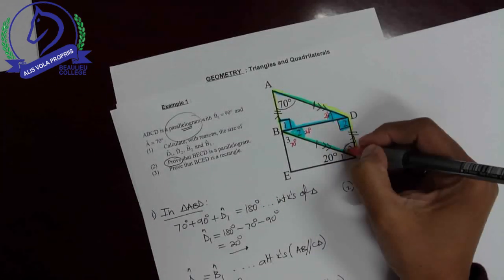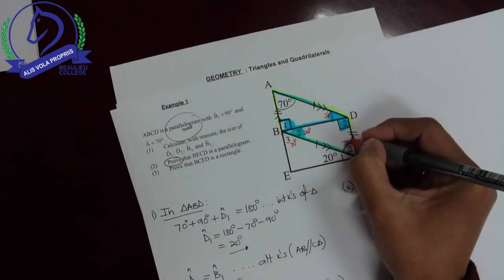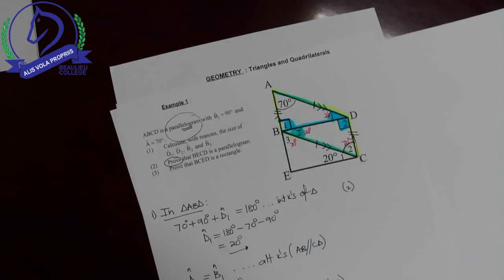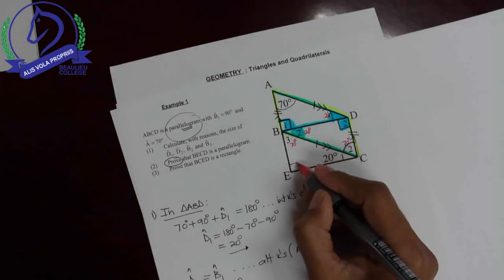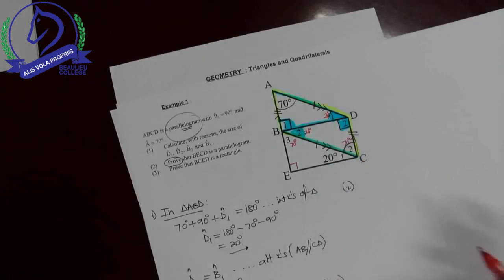Did we work out C2? Now C2 is 70 degrees because it's equal to A. It's opposite sides of a parallelogram. And you can clearly see what's happening here. That is 70, and then this would definitely be 90. Interior angles of a triangle. It's the same triangle. Now what does this show, class?